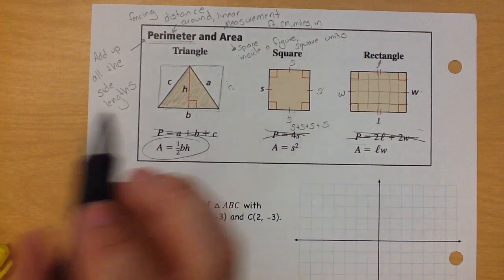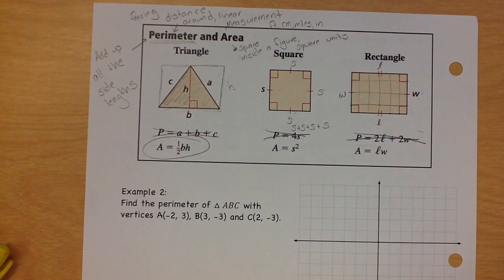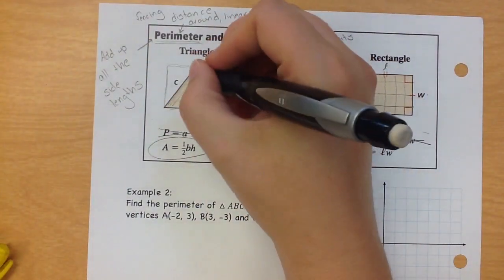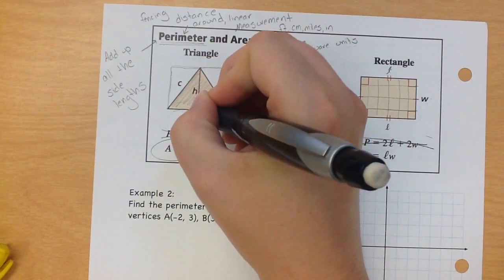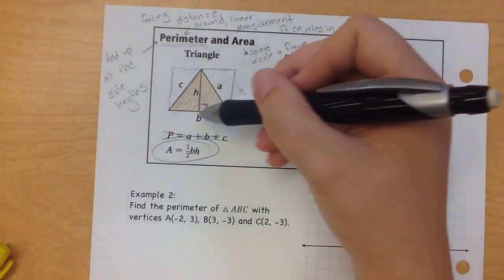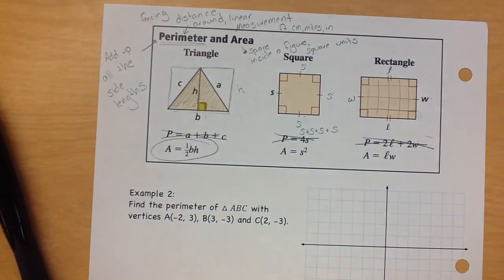So to find the area, I would need to take half of the base times the height, or half of length times width. But make sure you know that this height right here is that straight up and down perpendicular height to the base. So again, we have that perpendicular height in there.